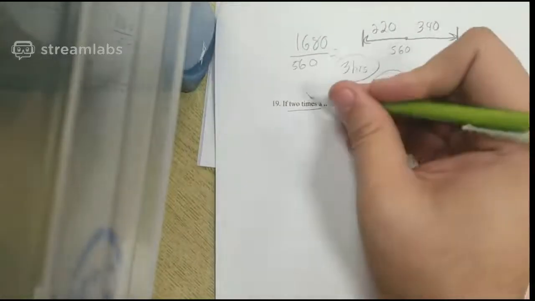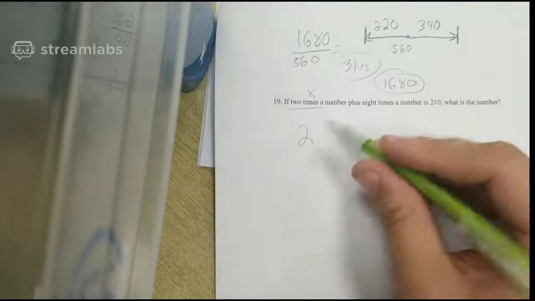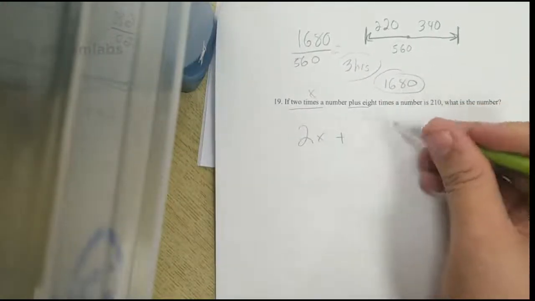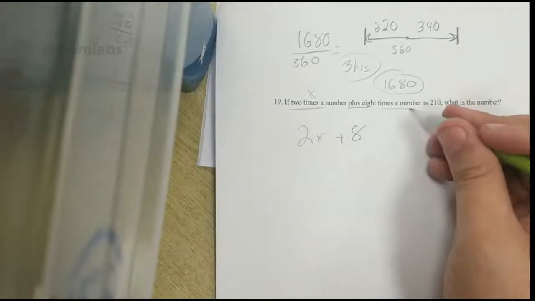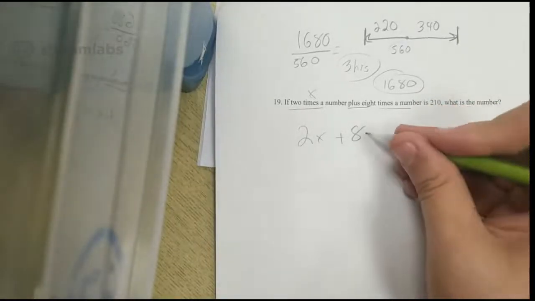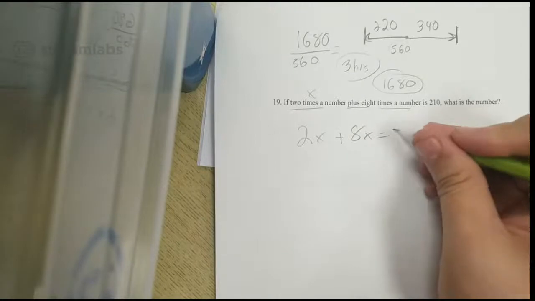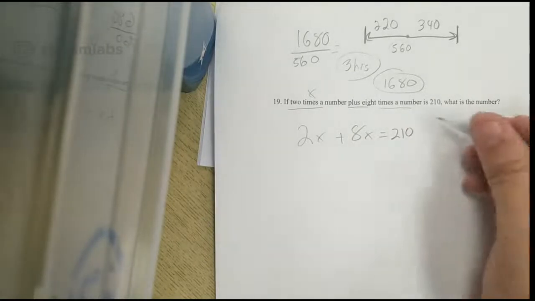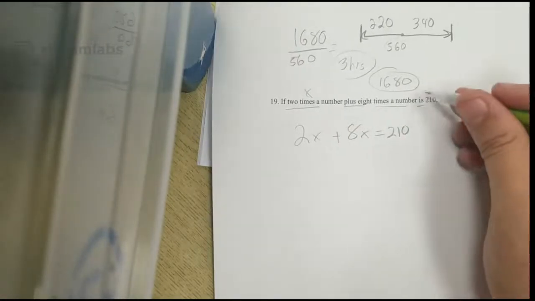2 times, so times is multiplication, 2 times a number, that's x, plus, I literally just wrote plus, 8 times a number, I should say it's the same number, equals 210. What is the number? So is, by the way, is equal, okay?